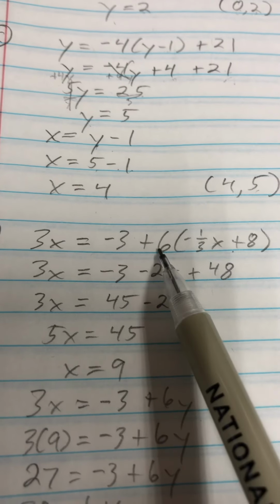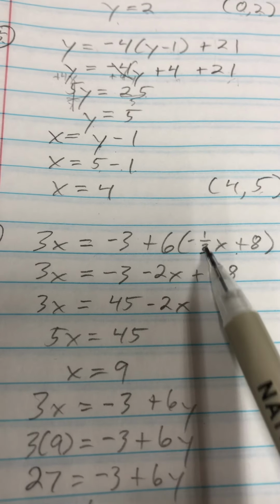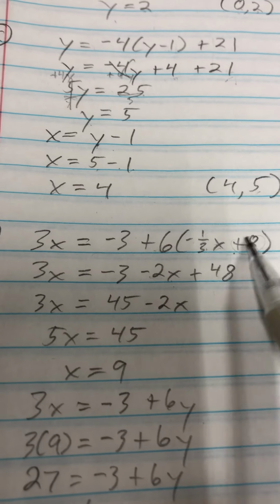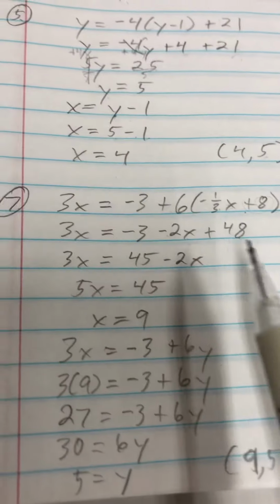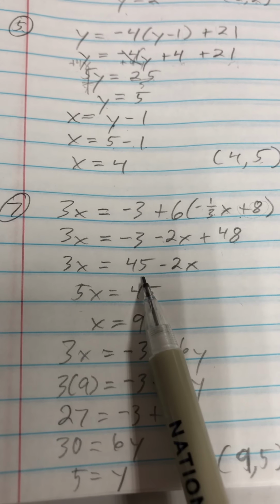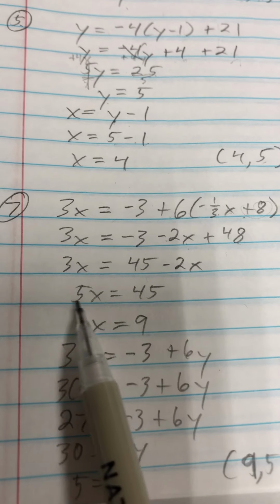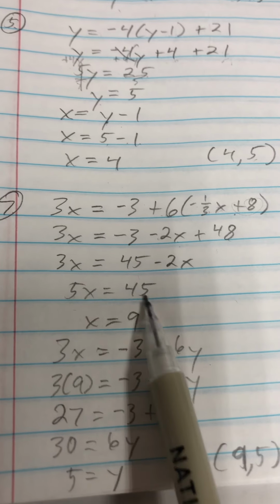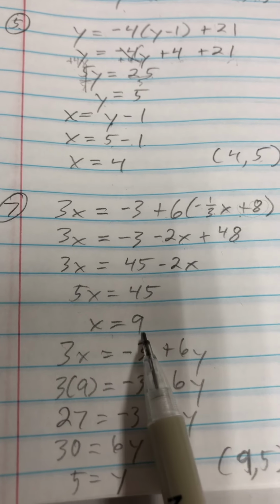And then I use the distributive property. 6 times negative 1/3 x is negative 2x. 6 times a positive 8 is 48. I combine my like terms, I get 45. I get the x on one side. I added 2x to both sides. I divide both sides by 5, and I get x equals 9.